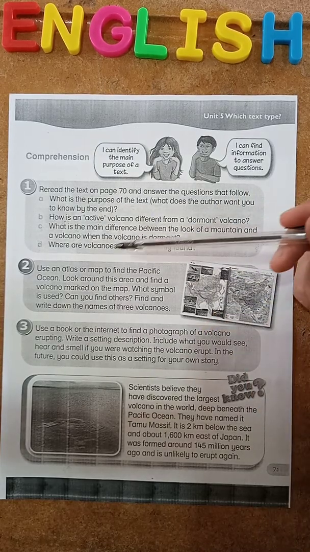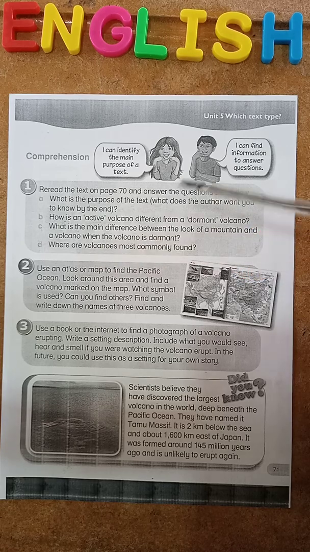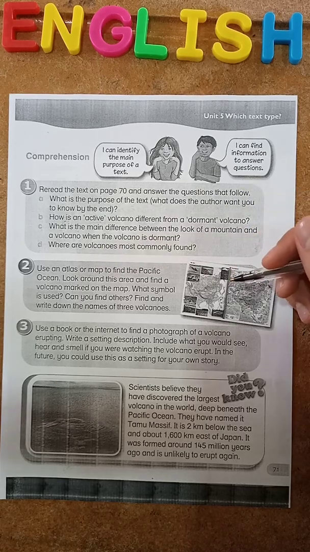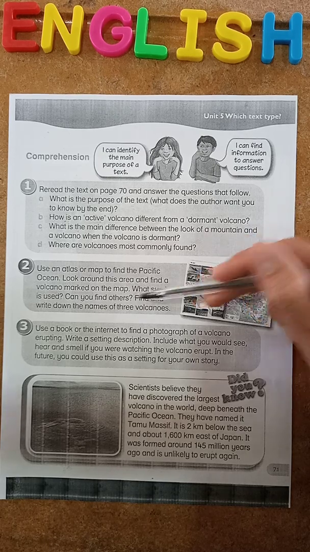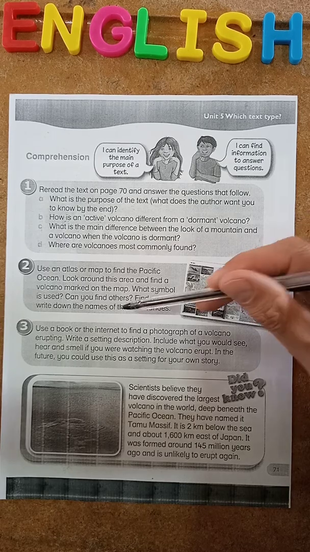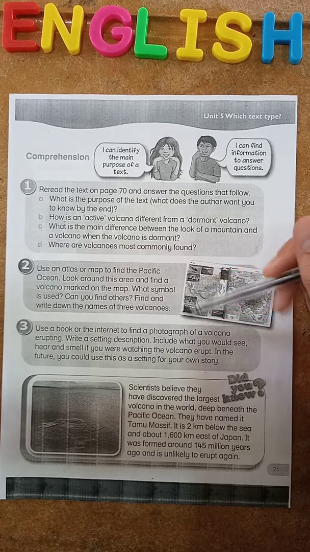So question 2 says, use an atlas or map to find the Pacific Ocean. Look around this area and find a volcano marked on the map. What symbol is used? Can you find others? Find and write down the names of 3 volcanoes.